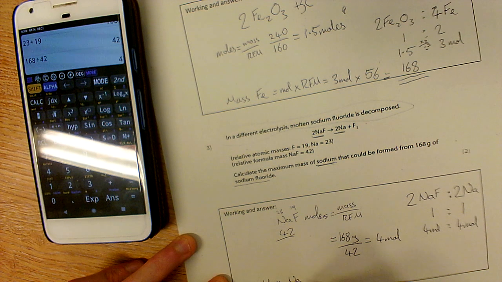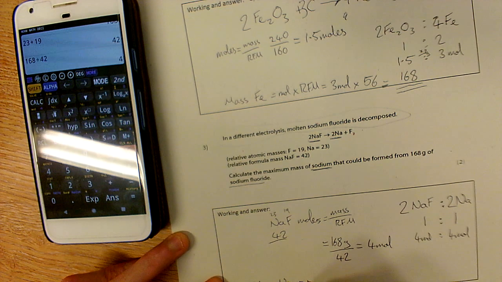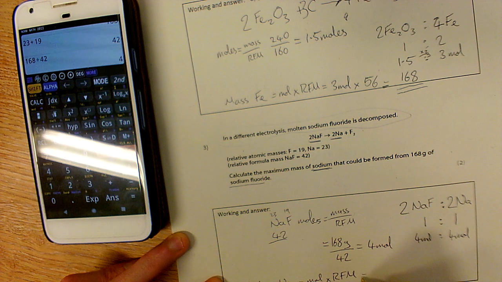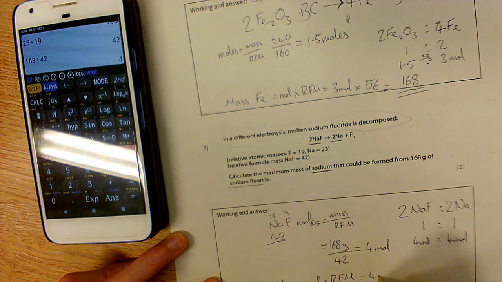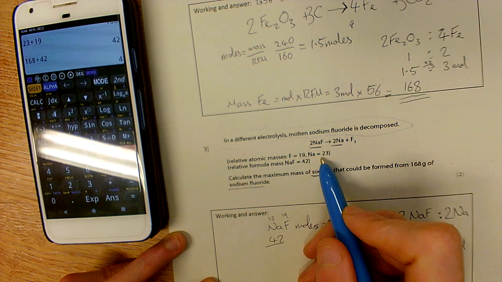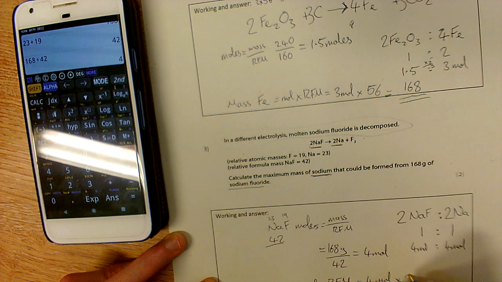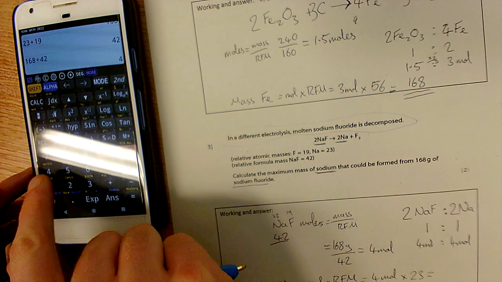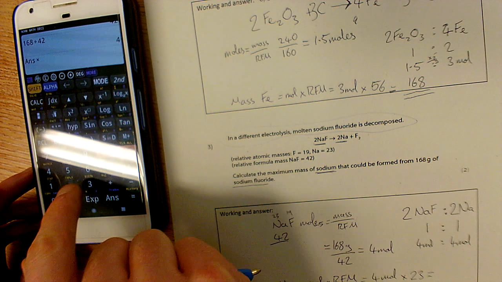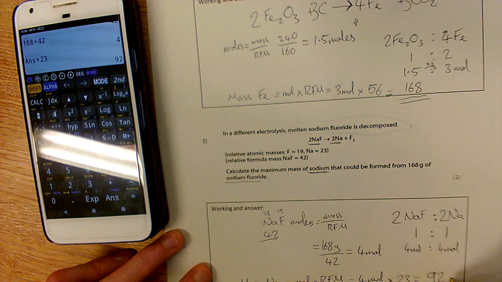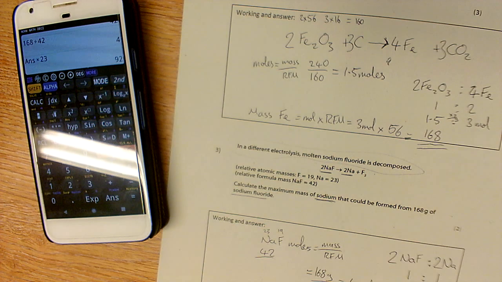My mass of sodium is equal to the moles multiplied by the RFM. So I've got 4 moles, and I multiply it by the RFM of sodium, which it says is 23. So 4 times 23 is, I'll check on my calculator, 92 grams.